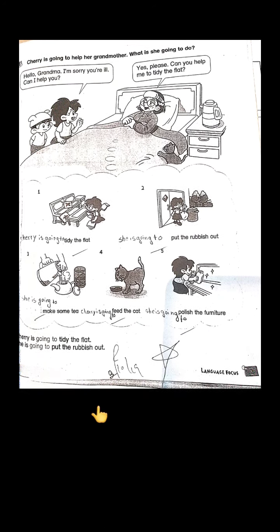Okay, the first one, they have given us the option tidy the flat, so we will write it. Cherry is going to tidy the flat. Then the second option is put the rubbish out, so she is going to put the rubbish out. We will not repeat the name of Cherry again and again. Okay, we will use a pronoun instead. Then in the third one, make some tea. So Cherry is going to make some tea. Okay, and then feed the cat. She is going to feed the cat, and then she is going to polish the furniture. You see, this is how we will do this activity.